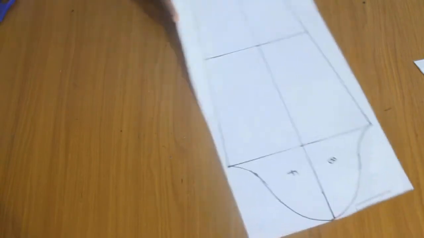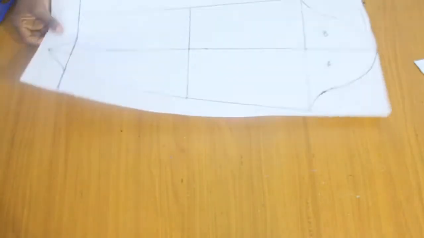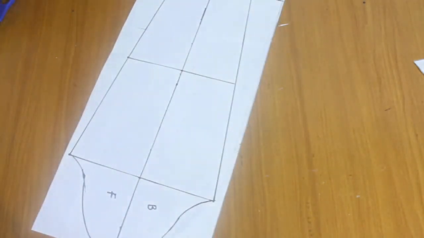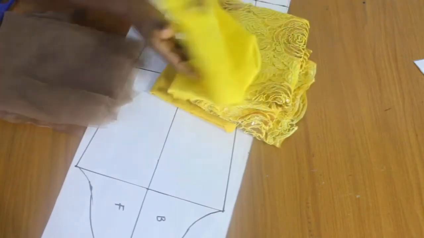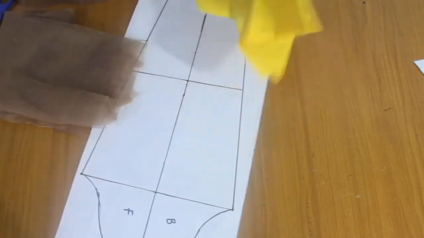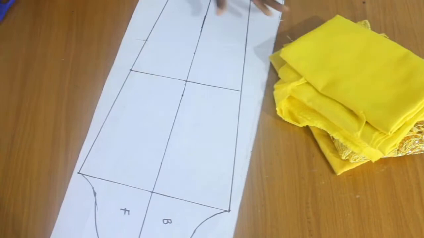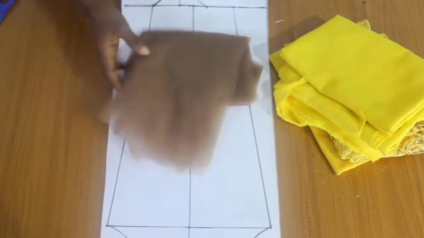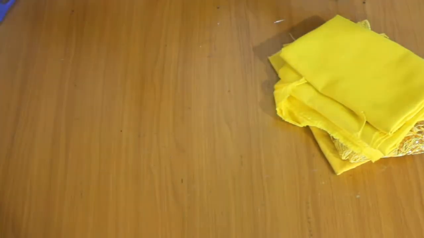So the next thing to do is to place our pattern on our fabrics and cut them out. Remember, the satin, the lace and the lining are all going to be cut exactly the same way. So let's get cutting.